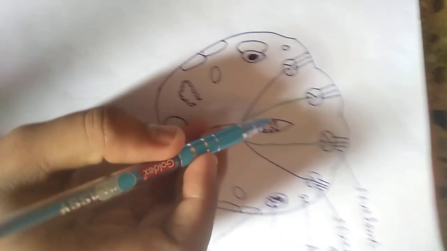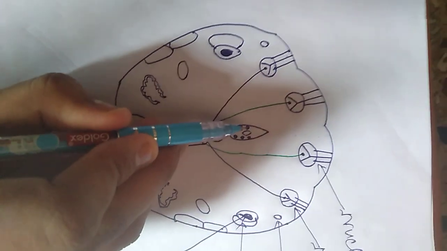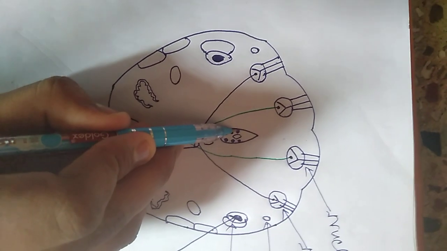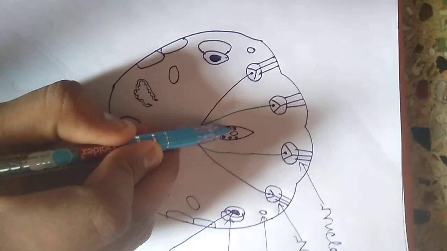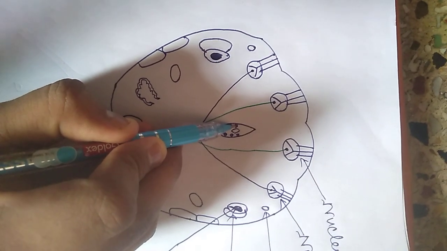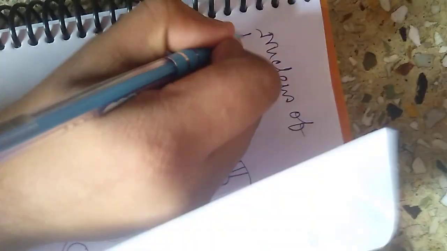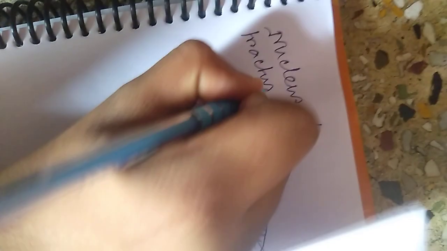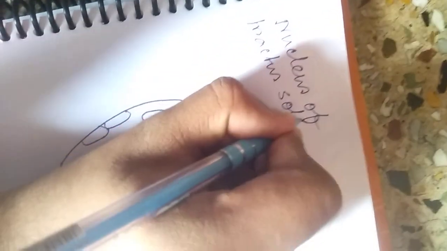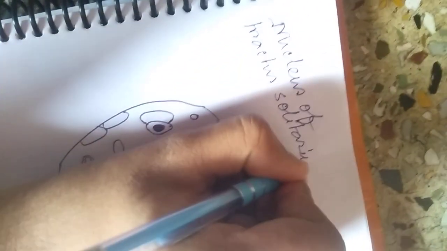Okay, then this structure is called the nucleus of tractus solitarius.